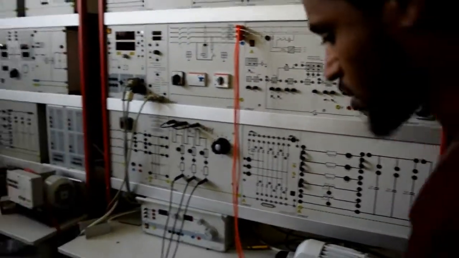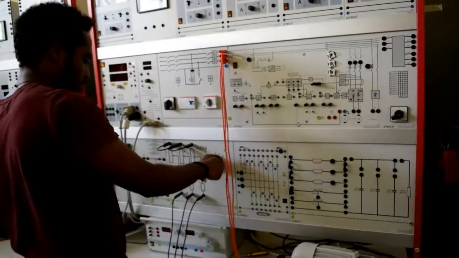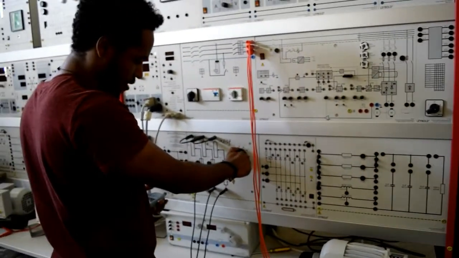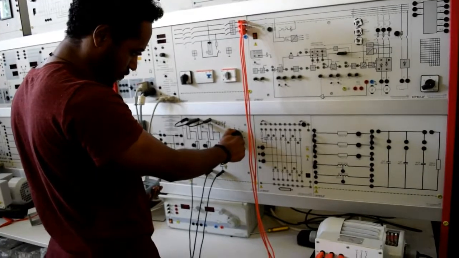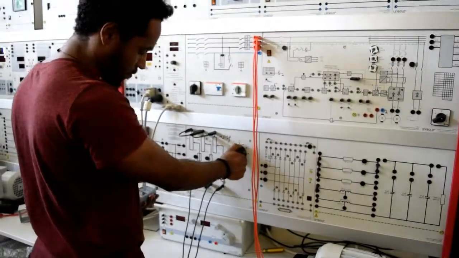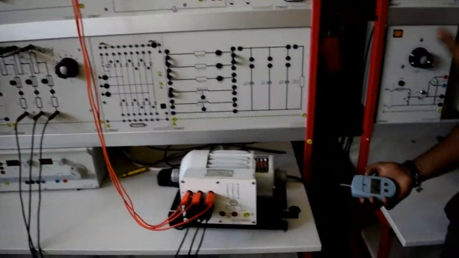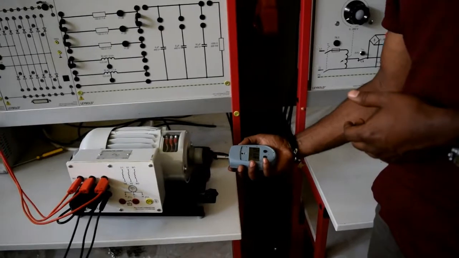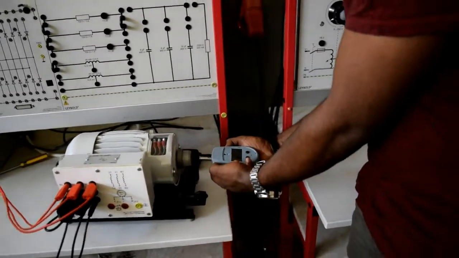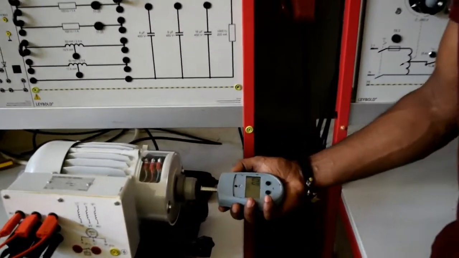Then I will slightly decrease the resistance again. Let us make it 50%. You can also check the speed by hearing the sound. There is a difference in sound when the speed increases.